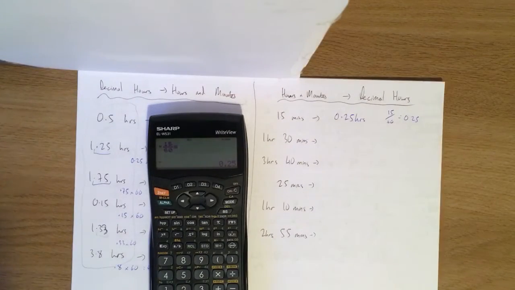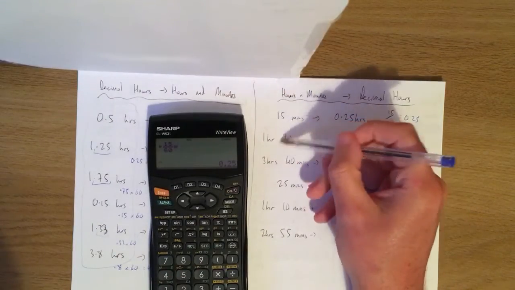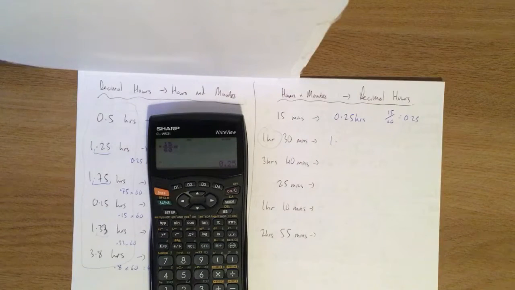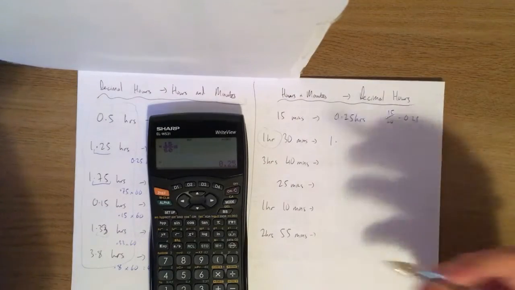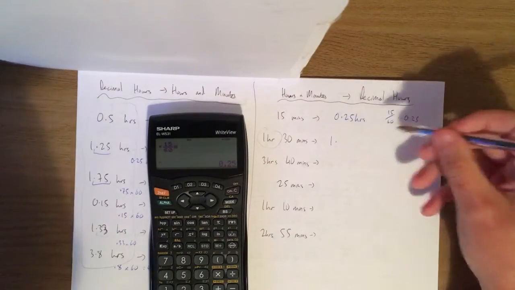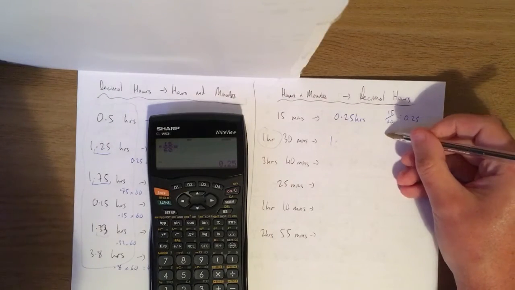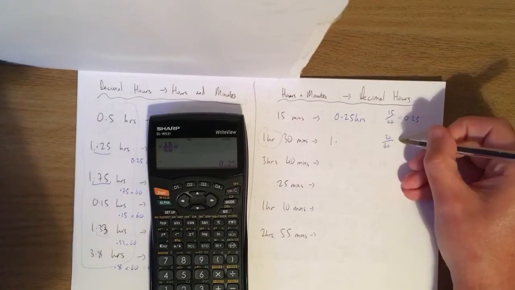All right, 1 hour and 30 minutes. Again, this is one where you don't need to worry about the hours. It's definitely going to be 1 point something. It's just the 30 minutes that you need to worry about. What's 30 minutes as a decimal of an hour? We might say 30 minutes is half an hour, so this is 1.5. If you didn't realize that, or you're rushing through the exam and forgot, it's the 30 minutes over 60 minutes in a full hour.